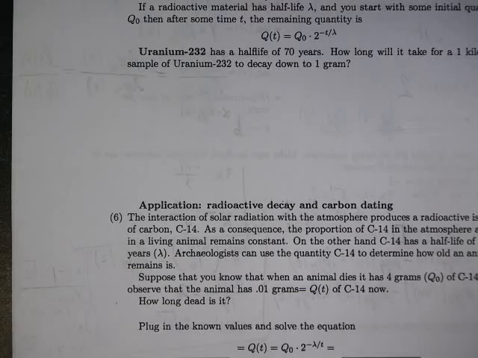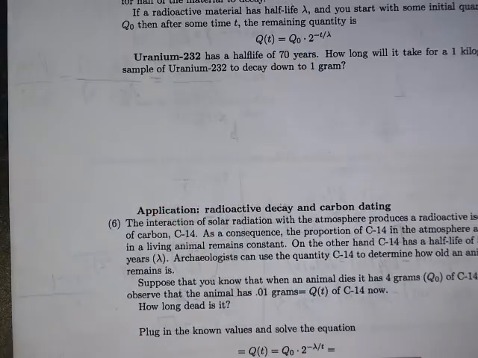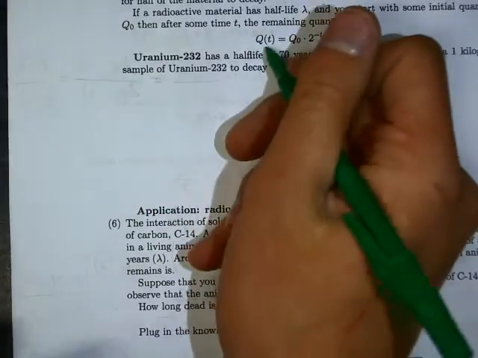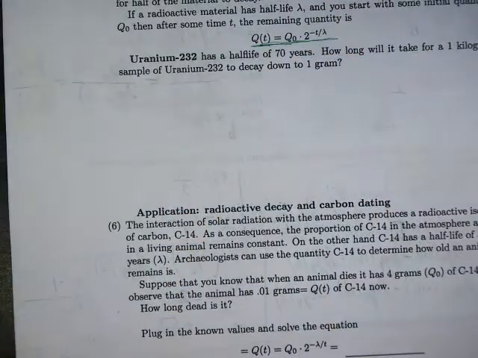Different radioactive materials have different degrees of instability, and they break down into different sorts of particles, but I won't worry about that. This isn't a physics or chemistry class, so I'll go straight to a model. If you do have a radioactive material, then you can model its quantity as a function of time by saying the quantity of this radioactive material after some t amount of time.